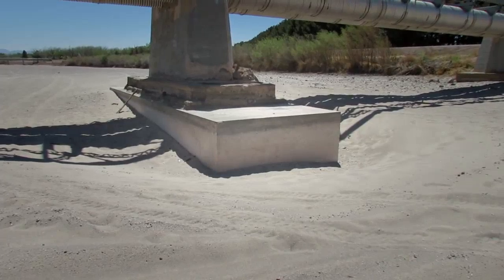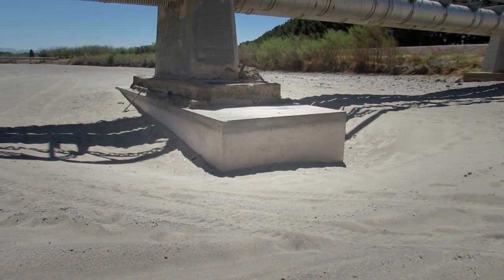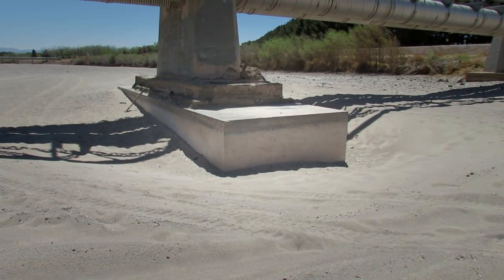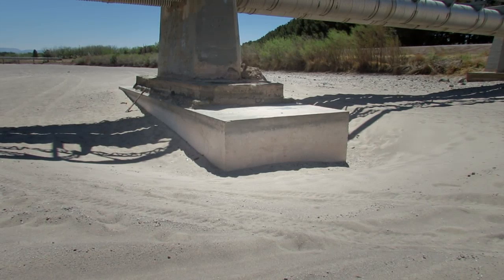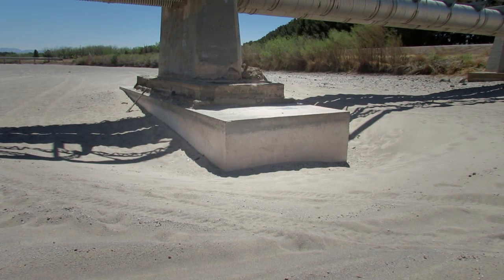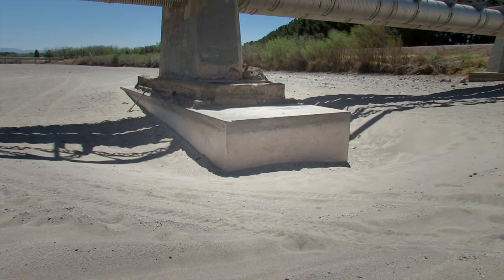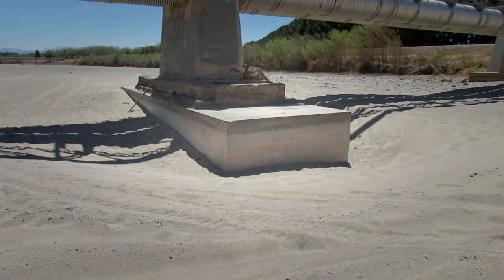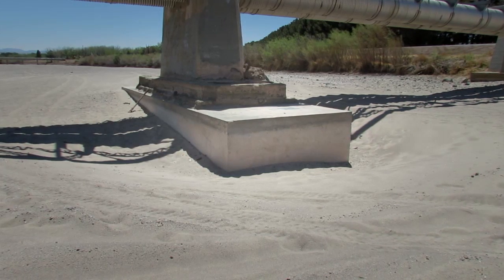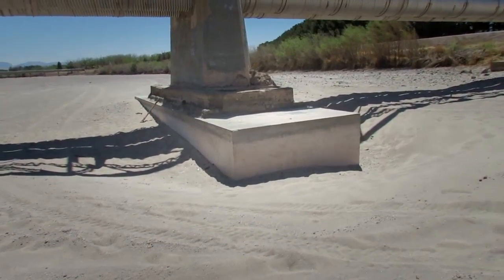And this is kind of like I said on the log jam video. It's the same kind of concept. It digs the hole in the front, along the sides, and it deposits all the sand or rock along the back. Let me scoot over here so you can see what I'm talking about.